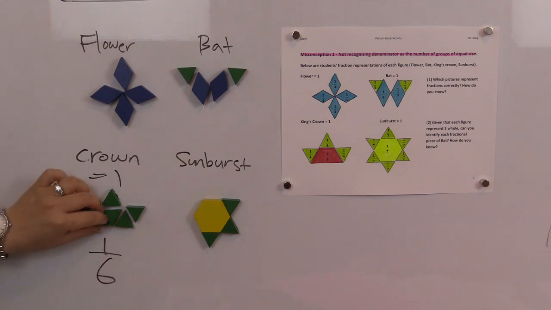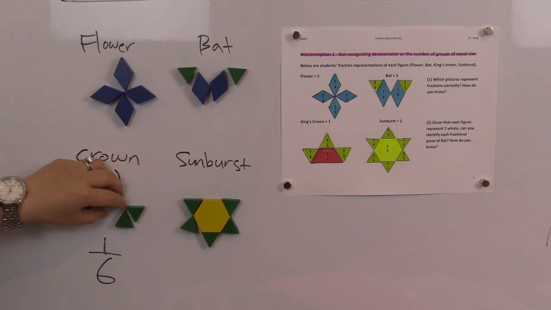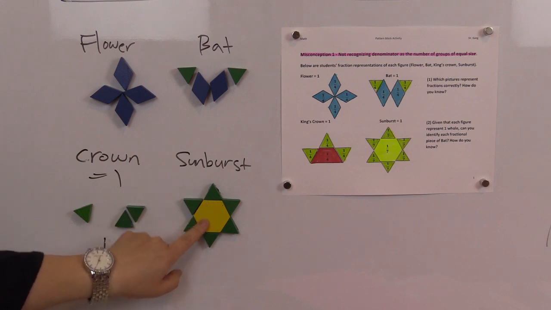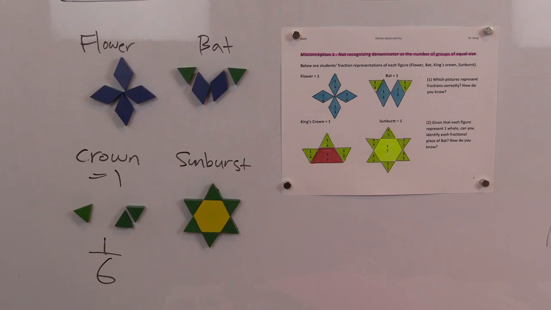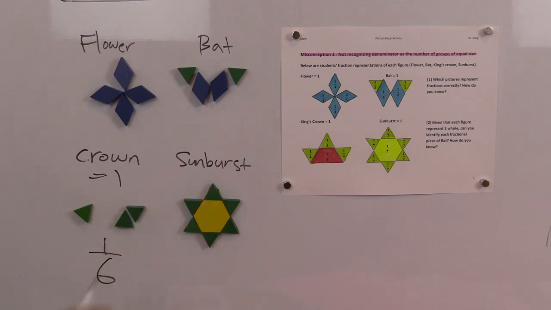What about this one in here? If we want to find out what the triangle represents for this sunburst, how can you find out? The hexagon in the middle is the same as 6 triangles, right? Then how many equal size pieces do I have in my whole, the denominator? It is 12 same size pieces I have in this sunburst. So in this case, the triangle represents 1/12. Okay, so that's something kids need to think about, equal in size. That's misconception 1.